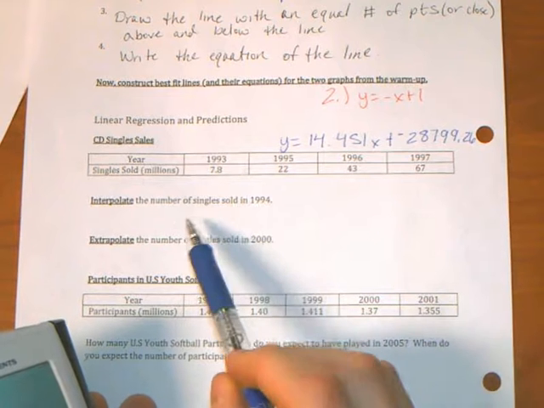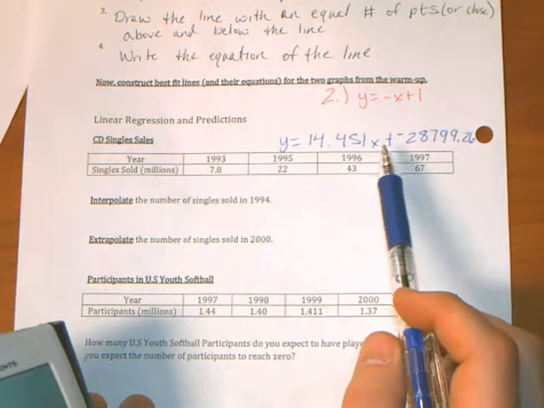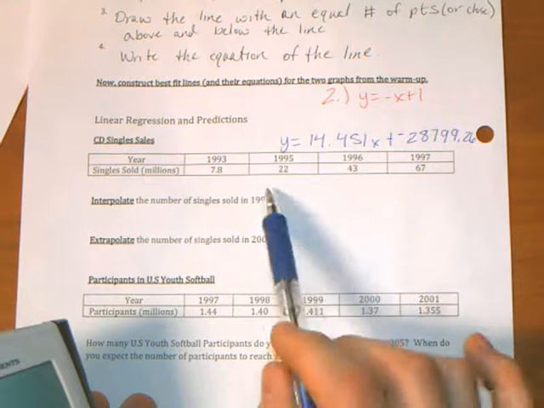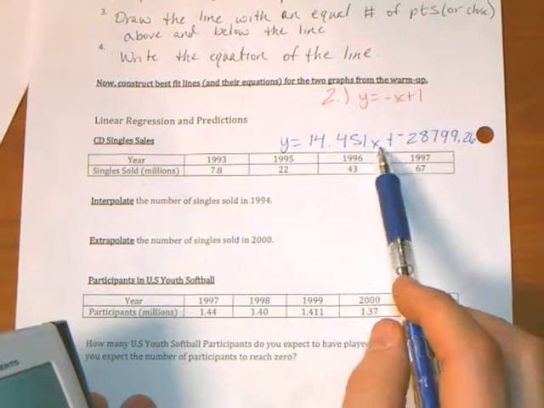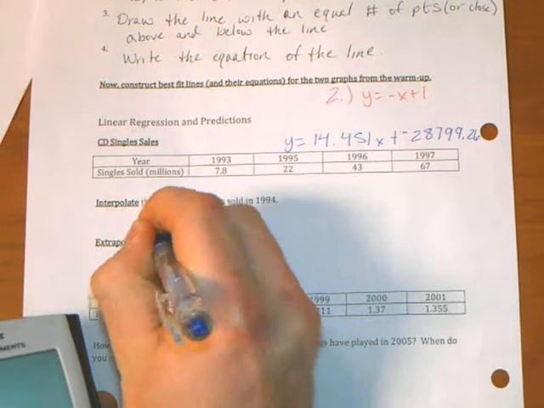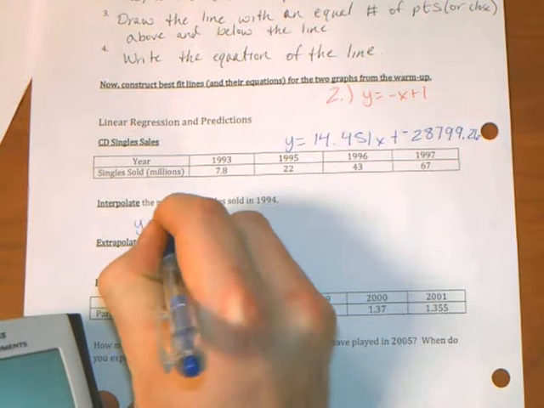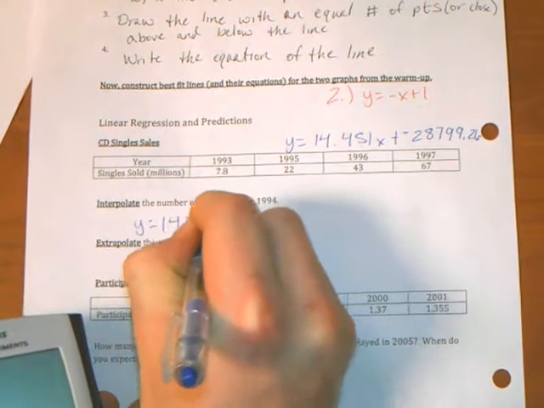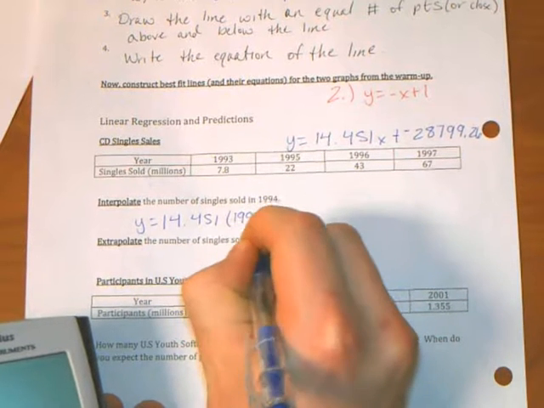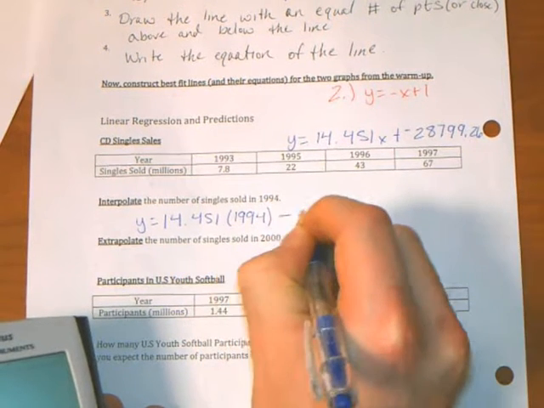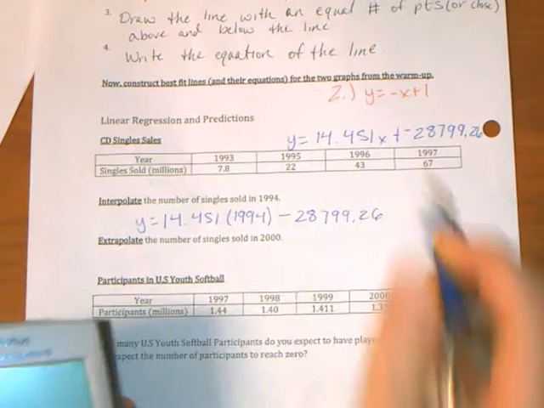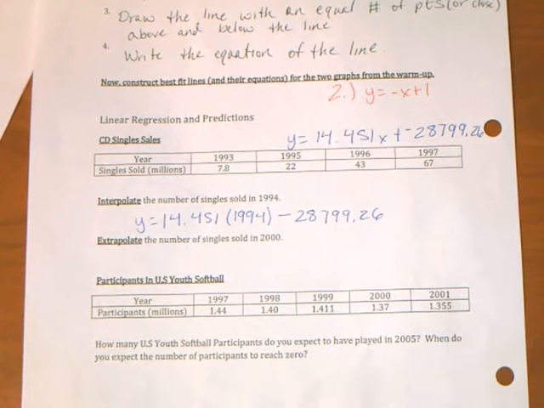The year is what we put in for X. So we're going to plug this 1994 in for X. So we're actually looking for Y. So we want Y equals 14.451 times the year, 1994, minus 28799.26. You can do that on your calculator.